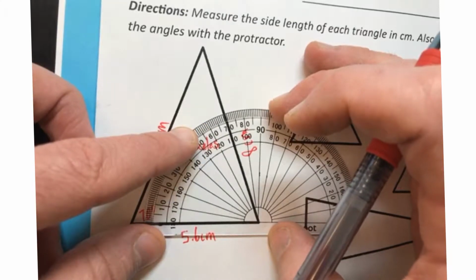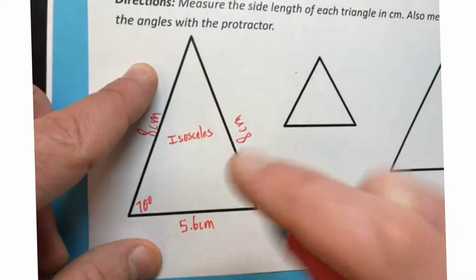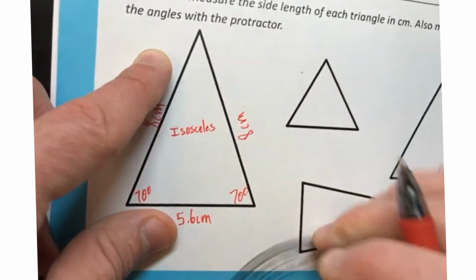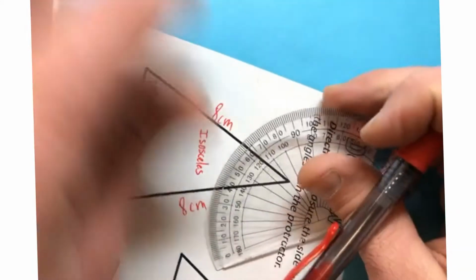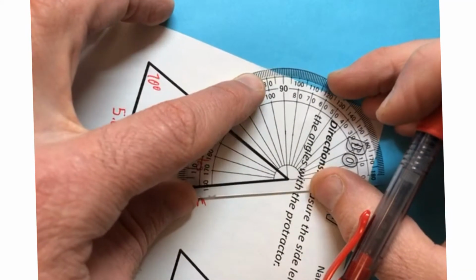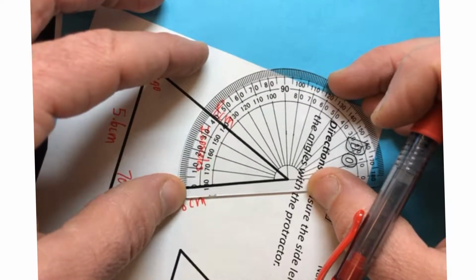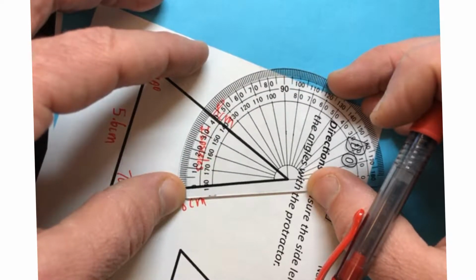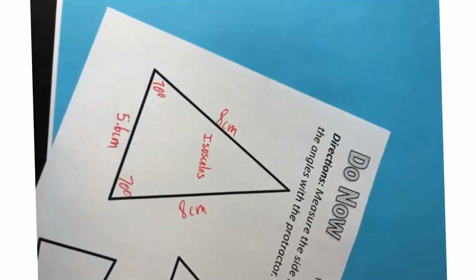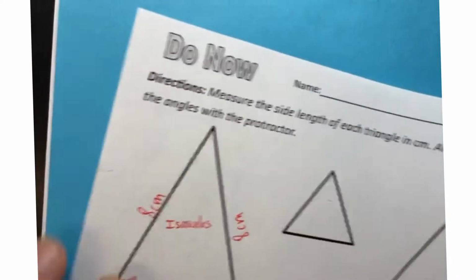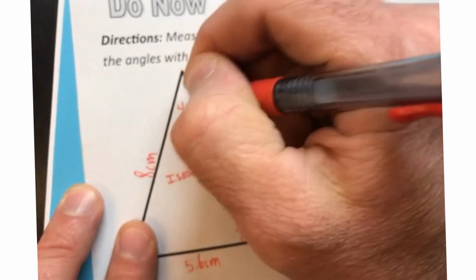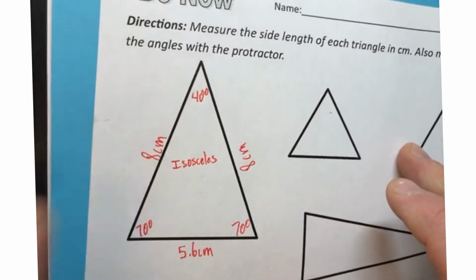And so this one, same thing. It's going to be about 70. And then that means this one up here is what? 43. Oh, 40 or something. Yeah, kind of having to split stuff here, but it's going to be 40.